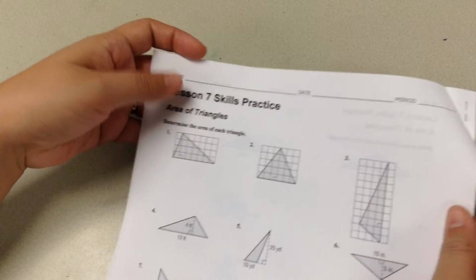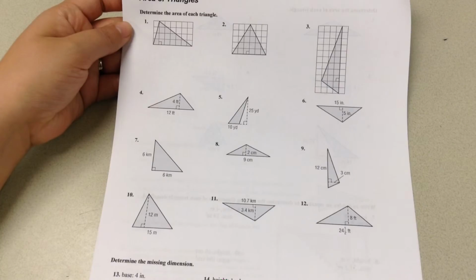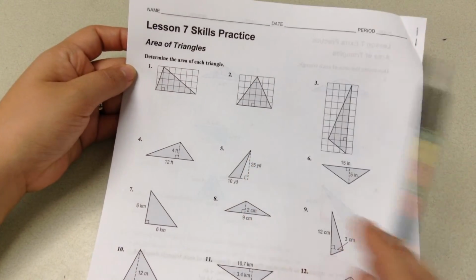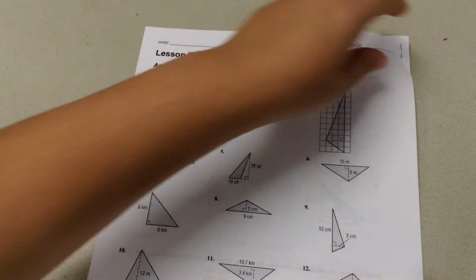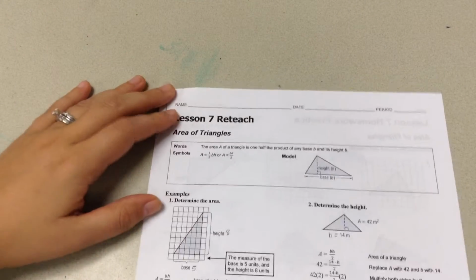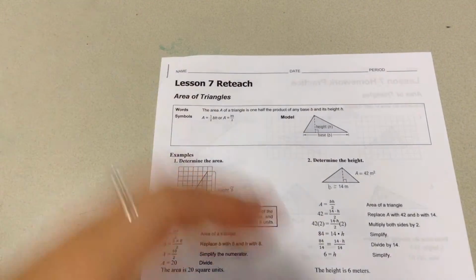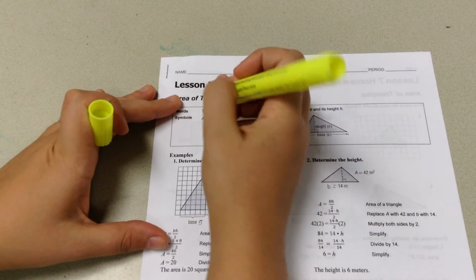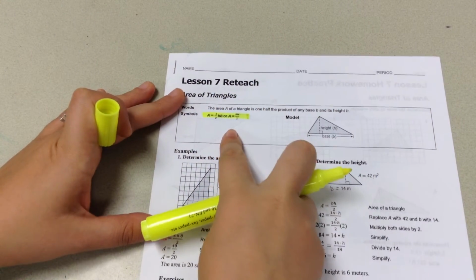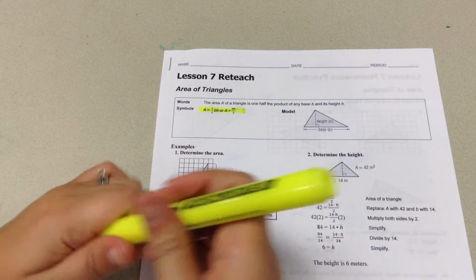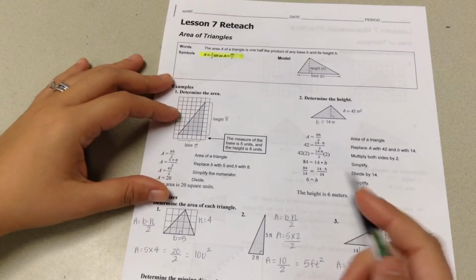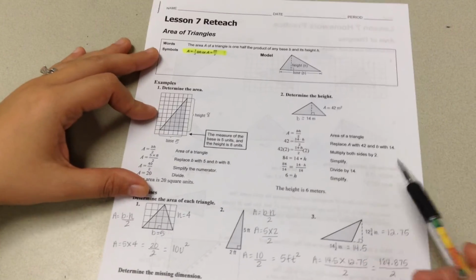And you're going to do problems 1 through 15 on the skill practice. So remember, every single time, you need to follow the formula, which is base times height divided by 2.